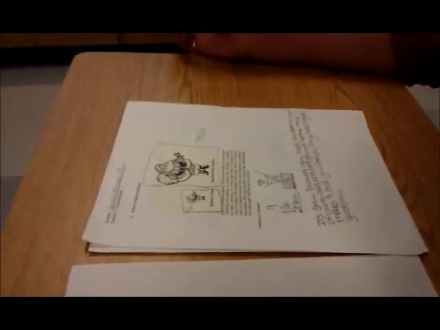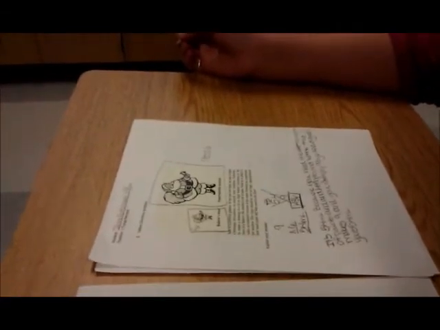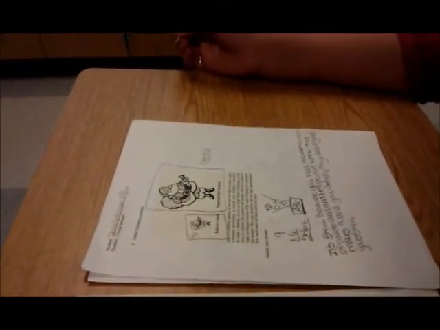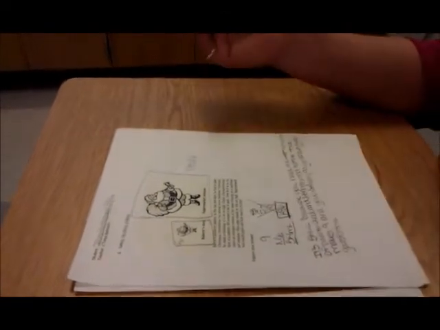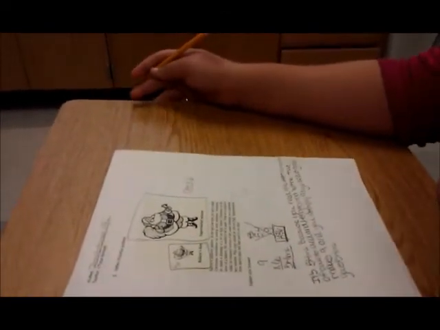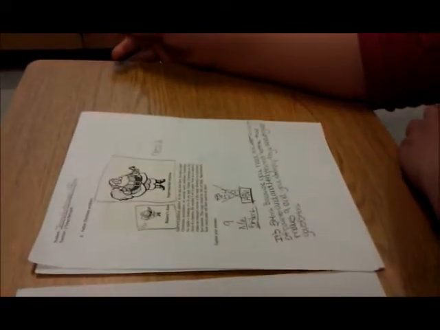Okay. Let's look at Father Christmas. Tell me about Father Christmas. What's your answer? 54 milliliters. How did you come up with 54 milliliters?